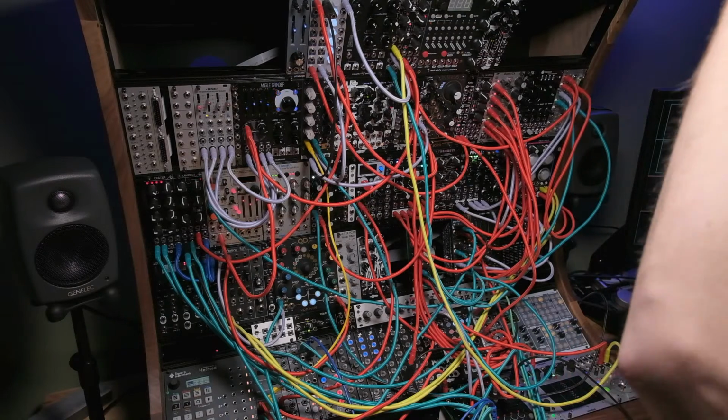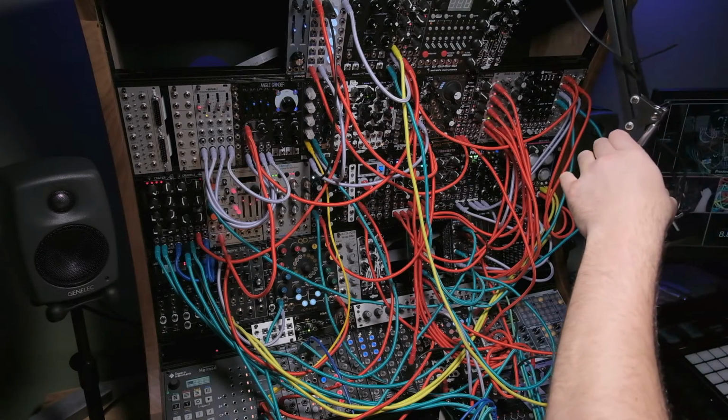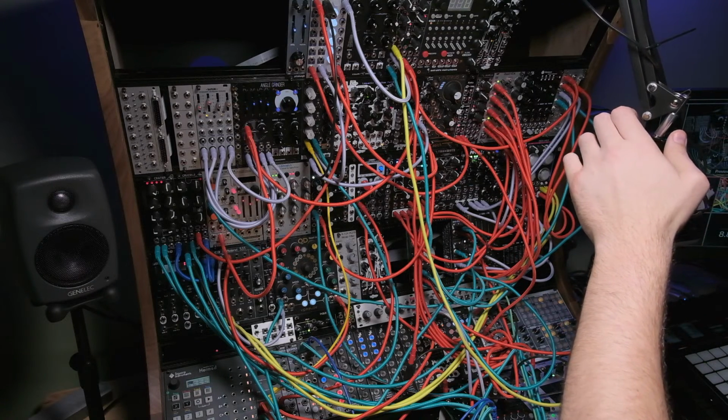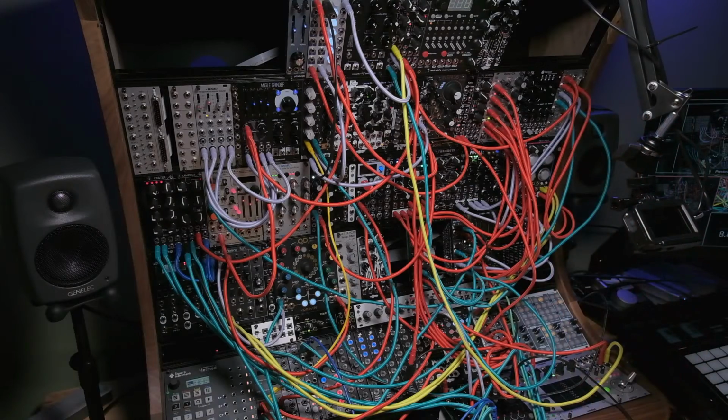Let me see if I can give you guys a view of this, just so I can show you what settings I'm using on the Sinfonia. Hopefully this can kind of come through. I don't know if it will or not. This gets close enough.